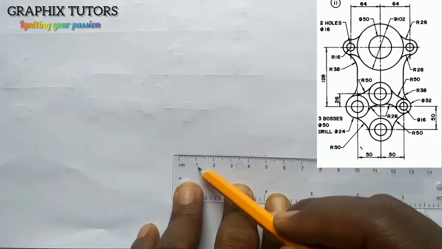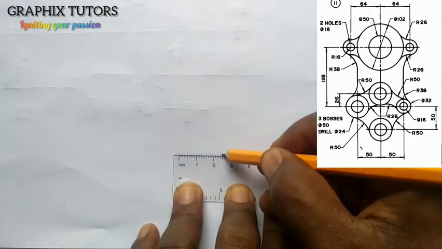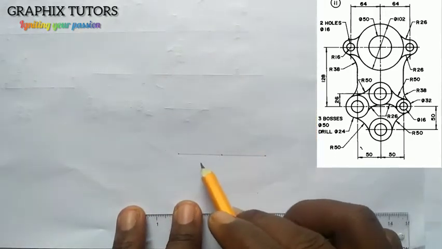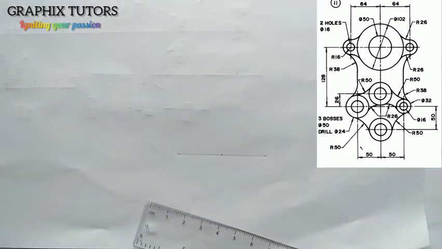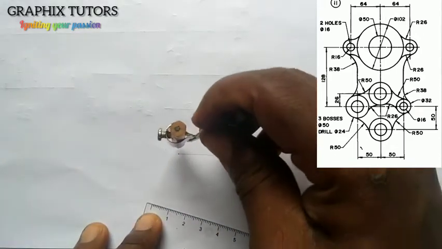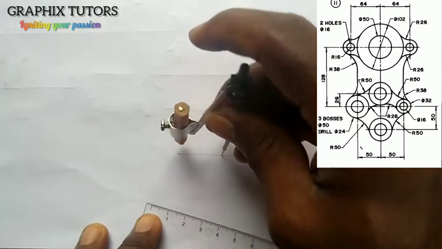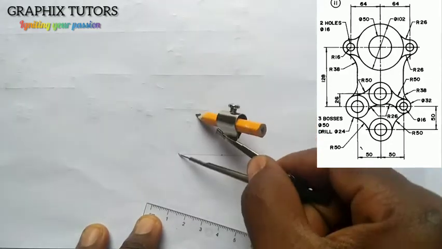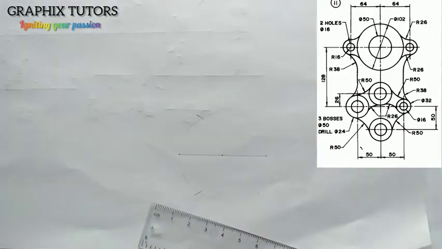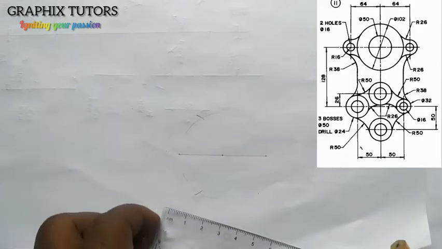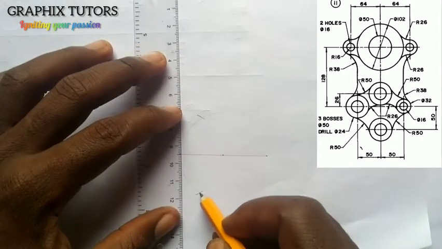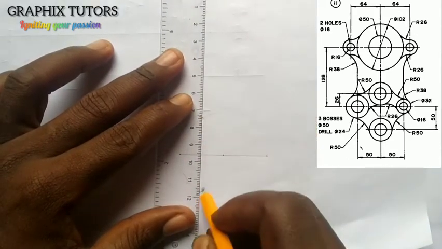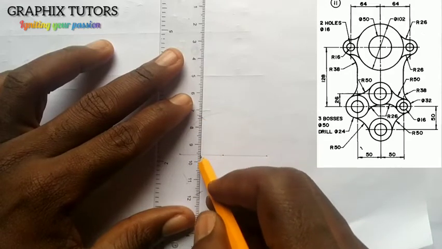So this is 0, 10, 20. This is 25 here. That is half of 50. So the beginning from here to here is 50. Then half of it is 25. That means if I bisect 25 from here to here, I'll have something like this. Here's what I'm having here. So if I use my meter rule, I join those 2 points together from here to here, right? I'm going to be having the center point to be here.